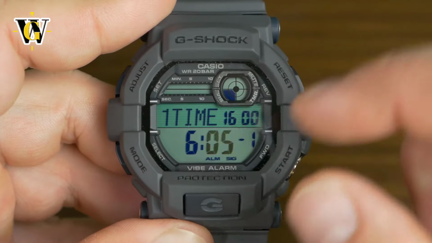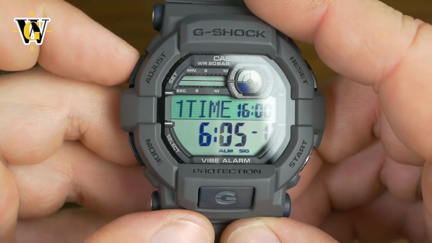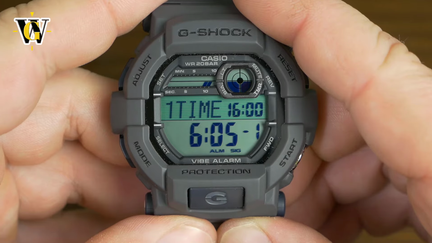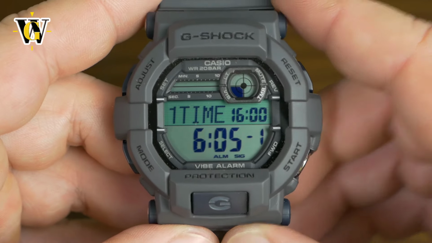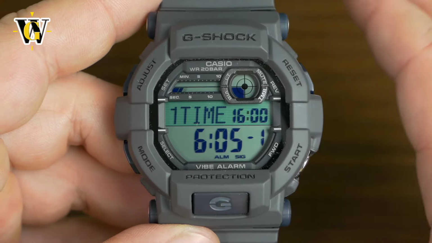And let's say we set it up as a 6:05. To exit the adjusting screen, you simply press the adjust button, and this is now a one-time alarm that's going to ring tomorrow at 6:05 and it's going to stop.